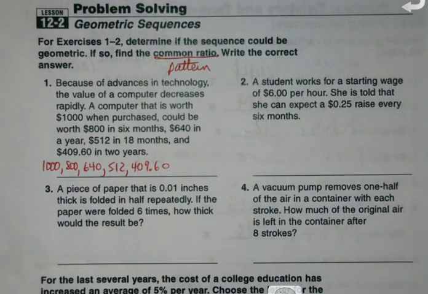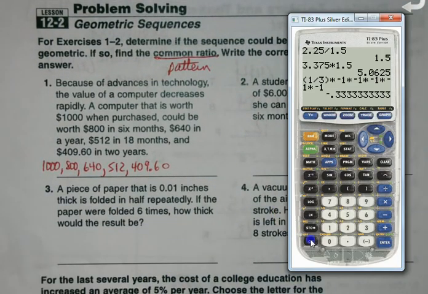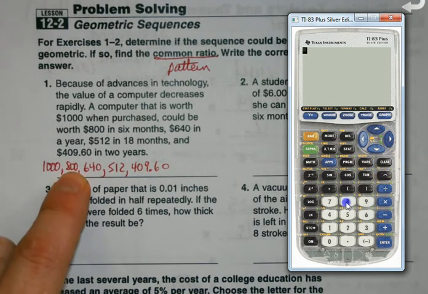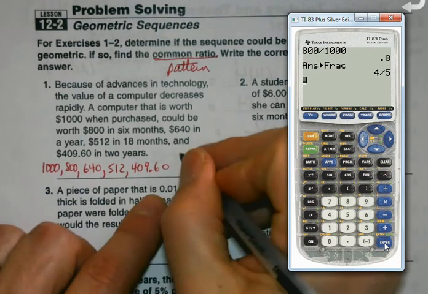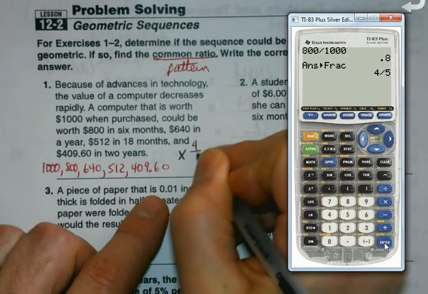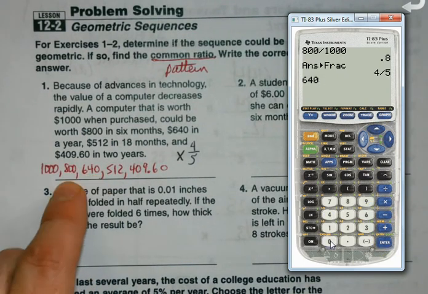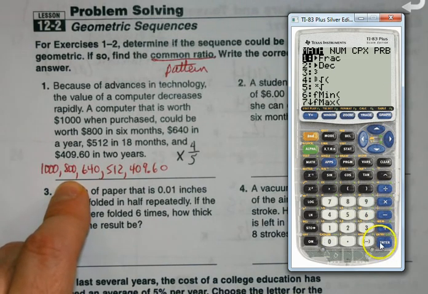So let's try our method before to see if there's a pattern running here. I can take any two numbers in the list and start working my way through. Let's say I do 800 divided by 1,000. And I don't like decimals, so math enter enter. Now this says my rule would be I'm going to multiply by 4/5, or 0.8. Now let's see if that works if I do another one. 640 divided by 800. It's always the number after it divided by the one before. Yep, 0.8. 4/5.